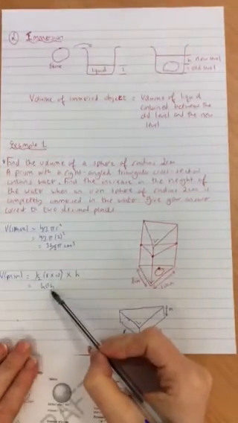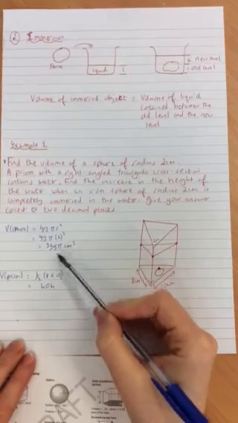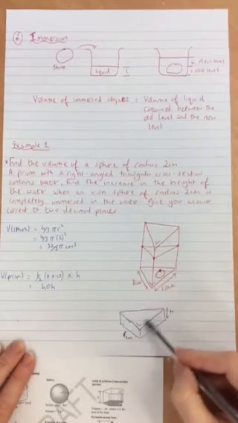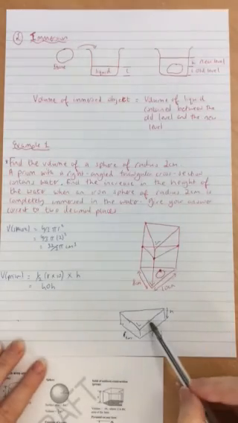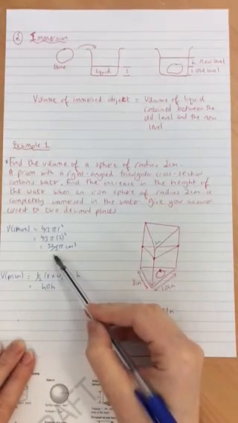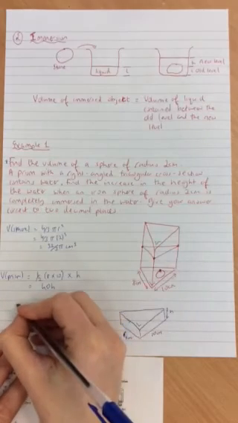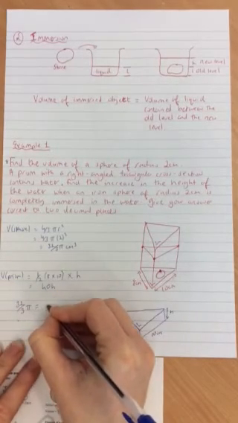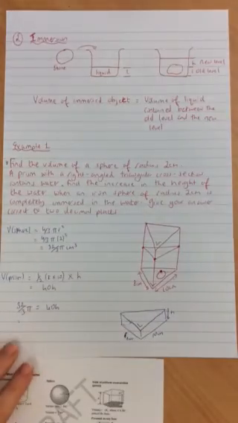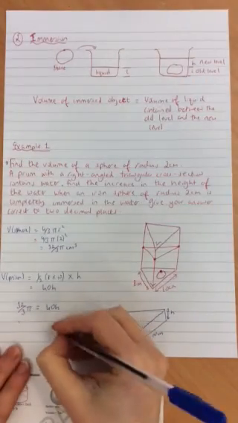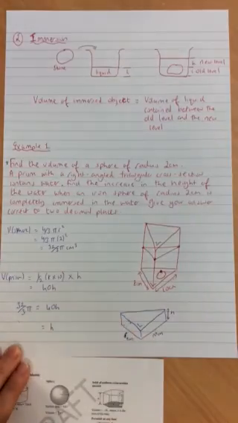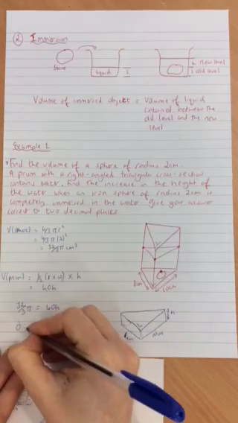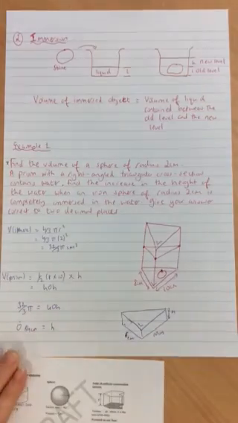Now, we're trying to find what H is, but we know the volume of the sphere should equal this volume here, because that's the volume of water that has been displaced. So we're going to say that 32/3 pi should be equal to 40 H. So how do I find H? Well, if I divide both sides by 40 and pop it into my calculator, correct to 2 decimal places, I end up with 0.84 centimeters.